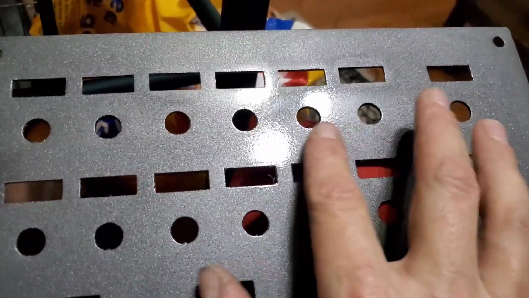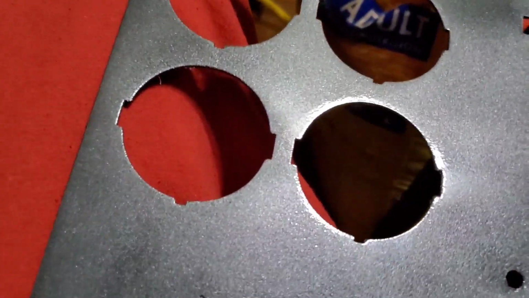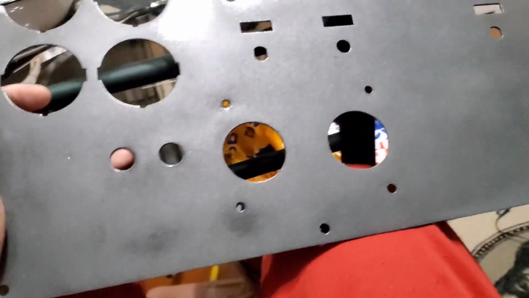But the way I'm going to set it up is all my auxiliary lights are going to be on the top. All my lights are going to be on the top all the way across. So, of course, you could tell this thing did have wood grain on it at one point in time.